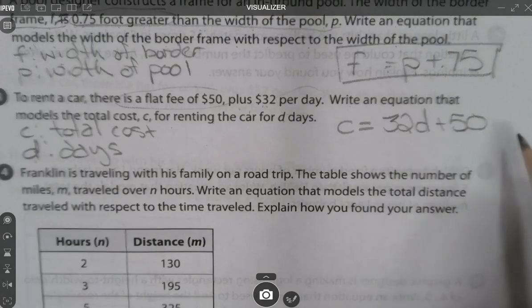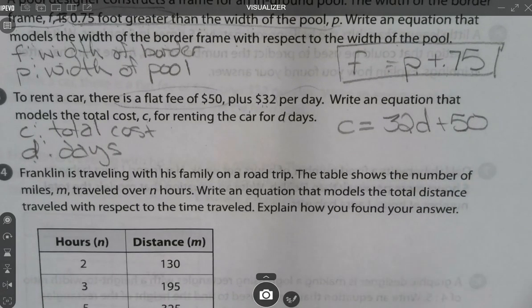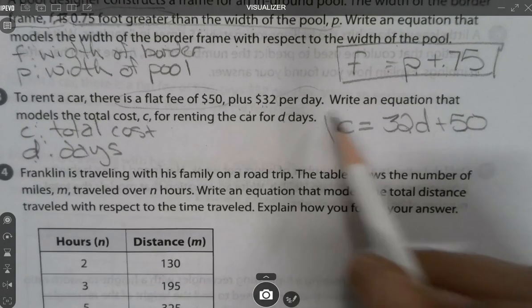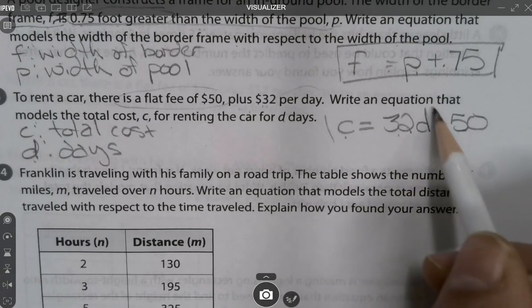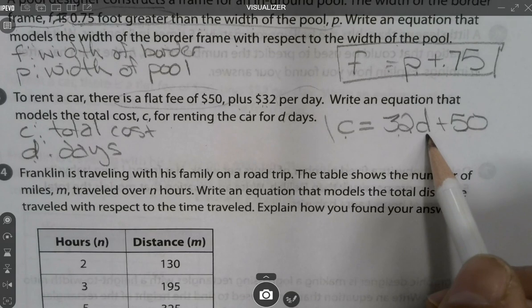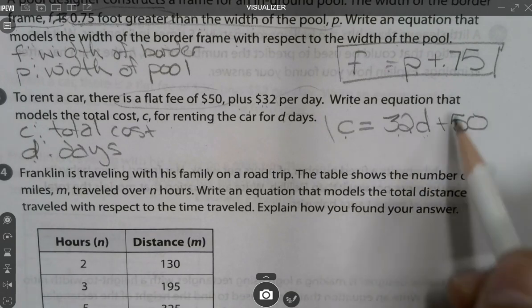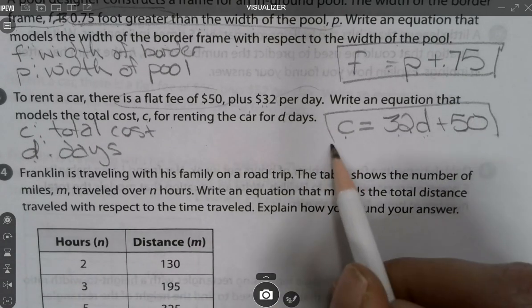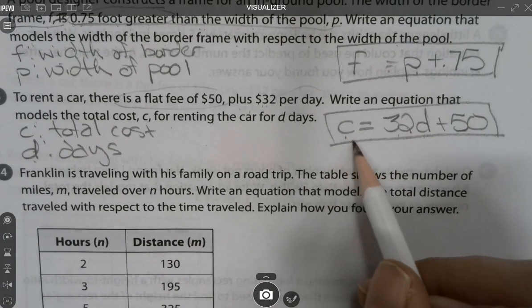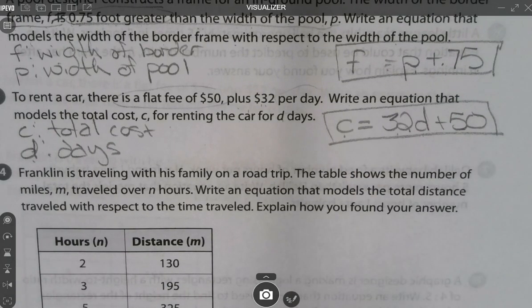So I'm going to add my $50. And then that is my equation. The total cost. If I have $32 per day and say it's 10 days, well, that would be $320 I spent plus the $50 that I had to pay for my flat fee. That would give me the total cost. So I know that is done correctly.